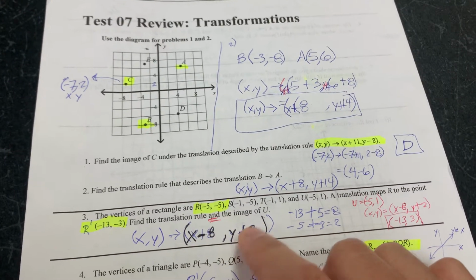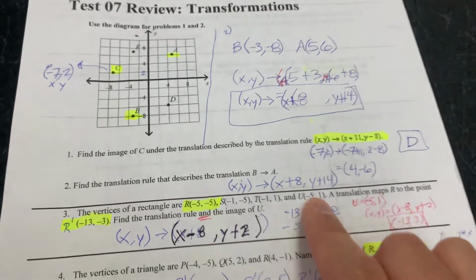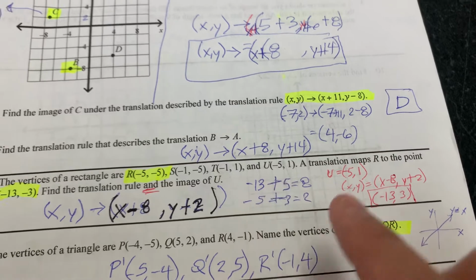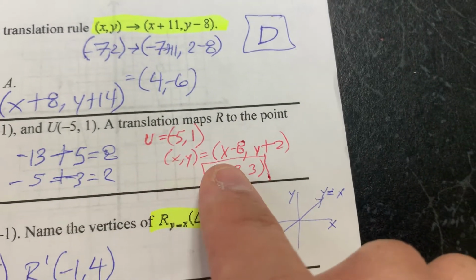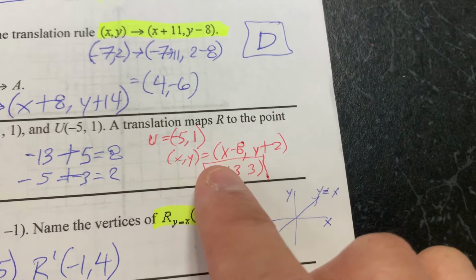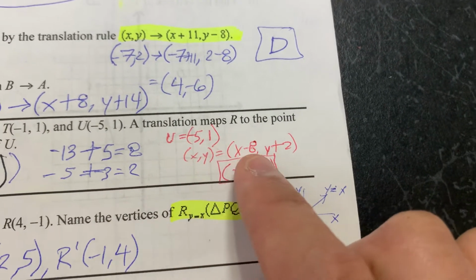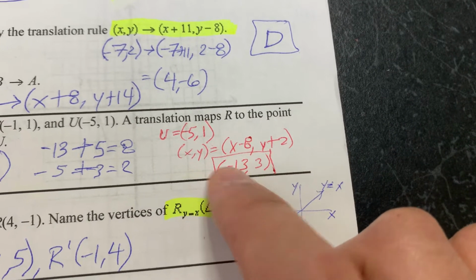Now that we have our rule, now we can find U prime. So I'm going to use the -5 and 1 for my x and y. So I have that over here. So in other words, this is my new rule, x minus 8, y plus 2. So I'm going to plug in -5 for the x, so I'm going to have negative 5 minus 8, which is negative 13.